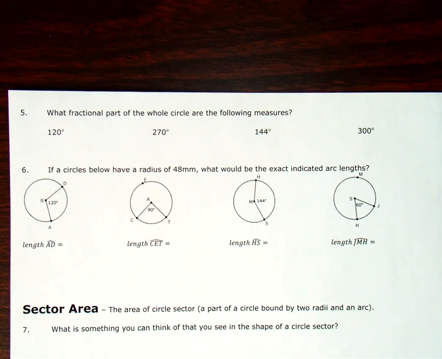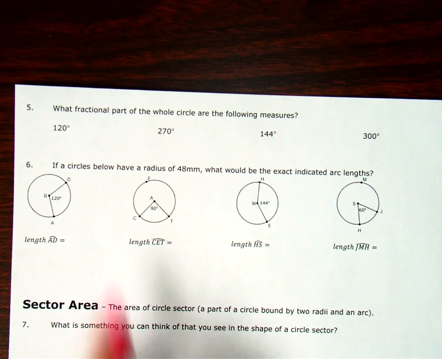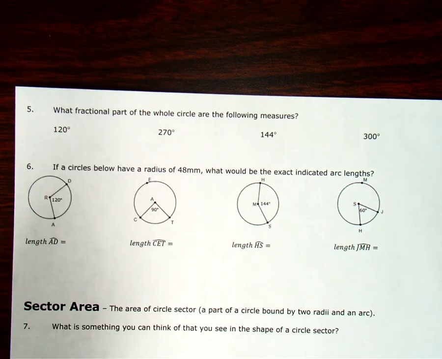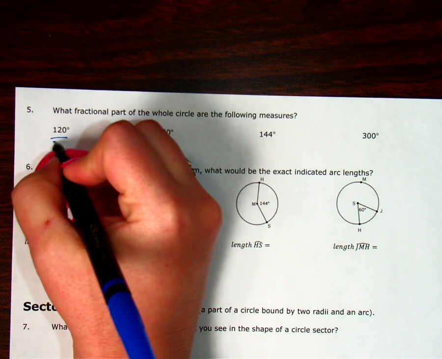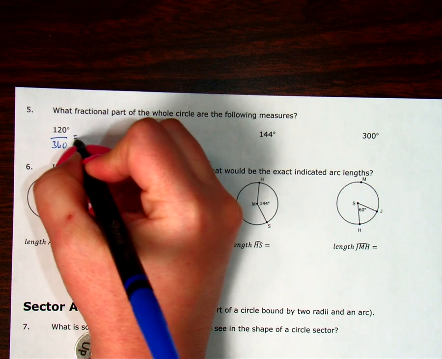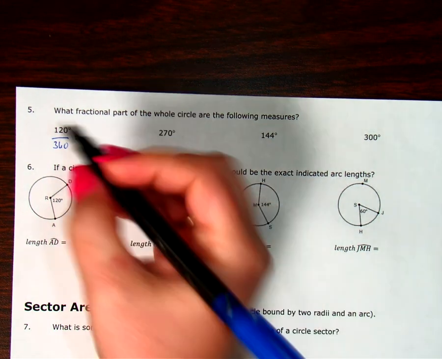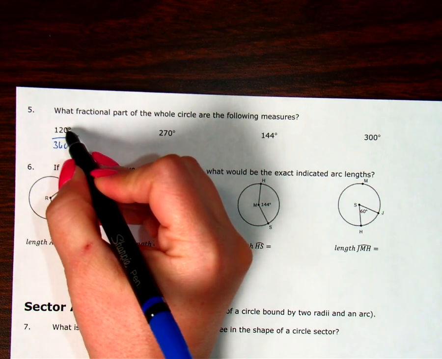Okay? Here it's asking me, well, what fractional part of the whole circle are the following measures? So the fractional parts, let's try that. 120 out of 360, what would that reduce to? Okay, so we can figure out what goes into everything. We can take our zeros and they'll cancel out, right?